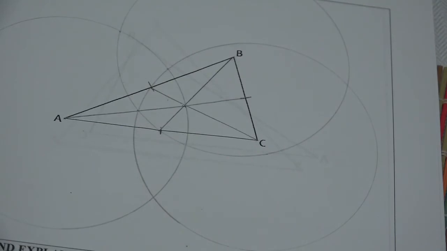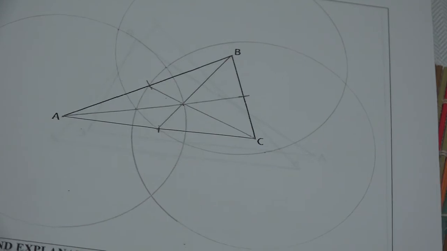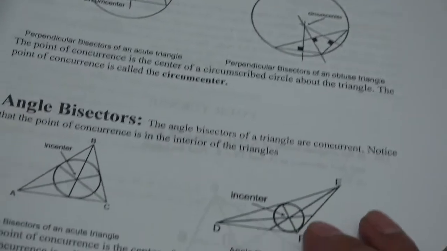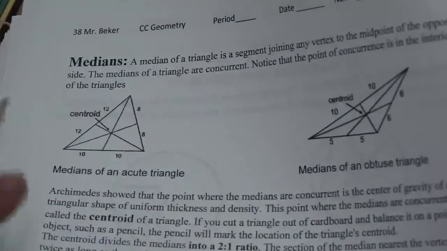Well, it's not the circumcenter. It's not the incenter. Could it be that we have the centroid? Wait, yeah, I think it's called the centroid. How do I know? Well, because I would not leave anybody hanging. Look, these are the incenters. And for the medians, it's called the centroid. Okay? The centroid. So we're going to call it the centroid.